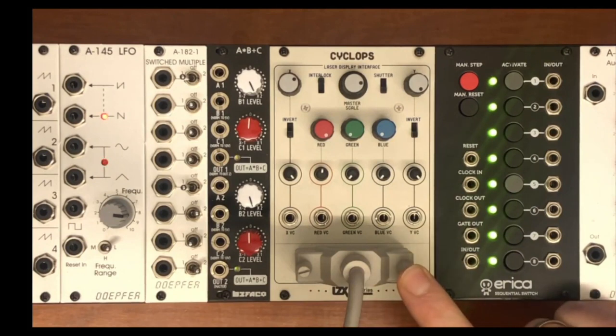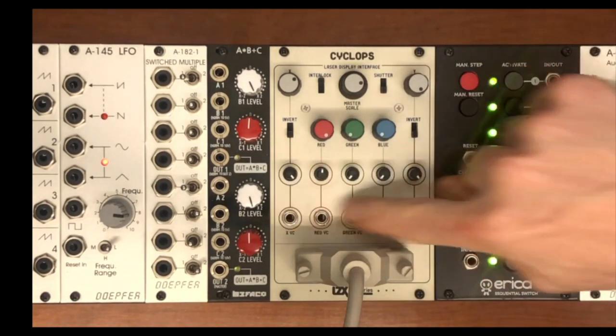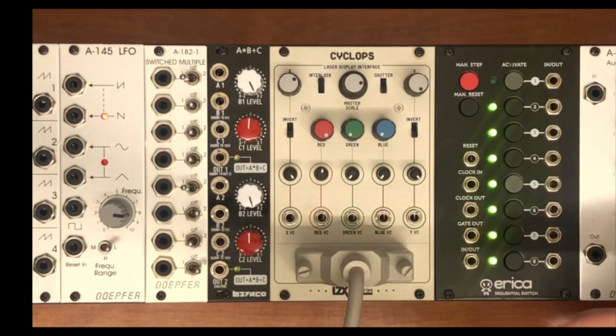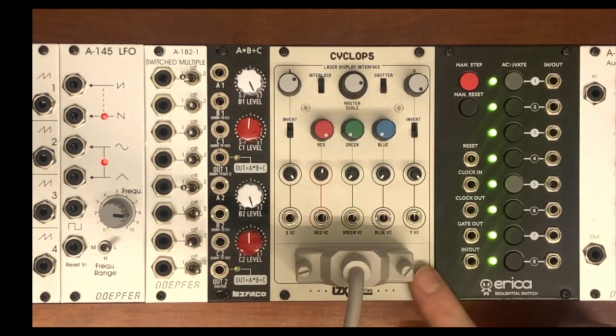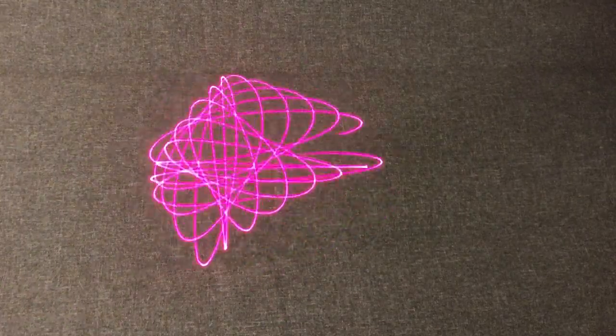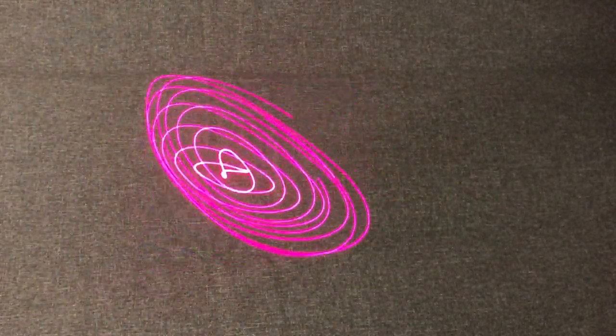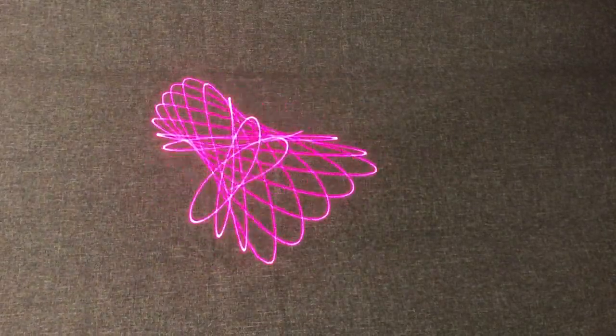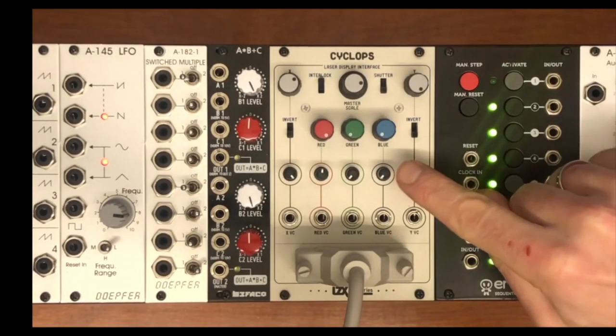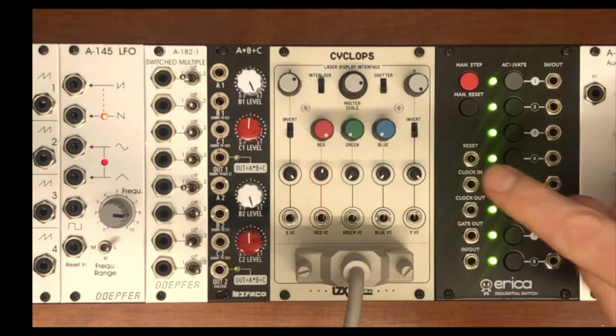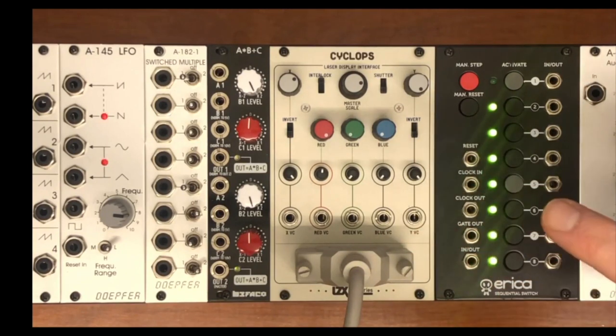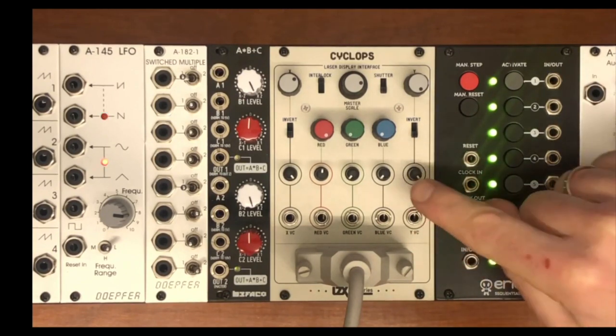And what it can do is visualize the frequencies that oscillators and LFOs produce. You can send those frequencies in here, and then it will draw those frequencies with a laser projector, creating, in my opinion, great visuals. And I feel there's not enough about this module on the internet, so I'm going to do a quick demo, explanation, and review.